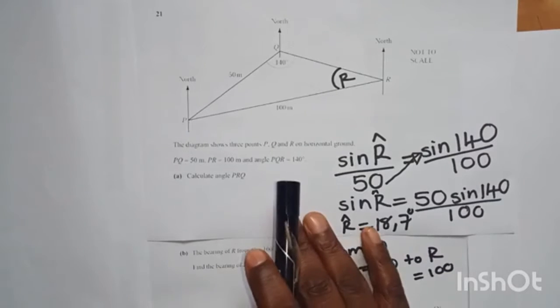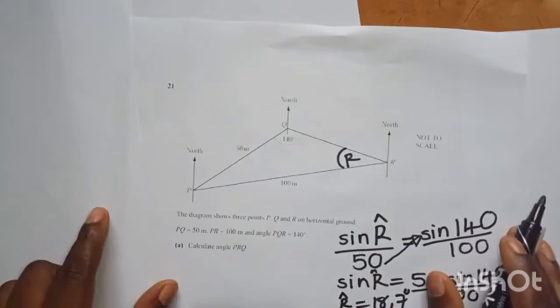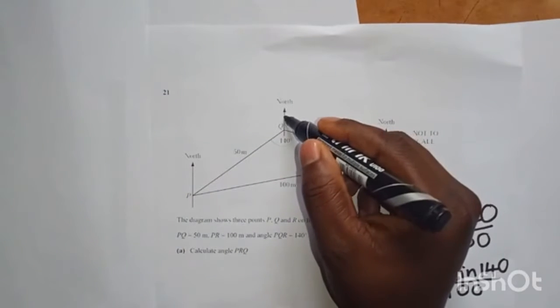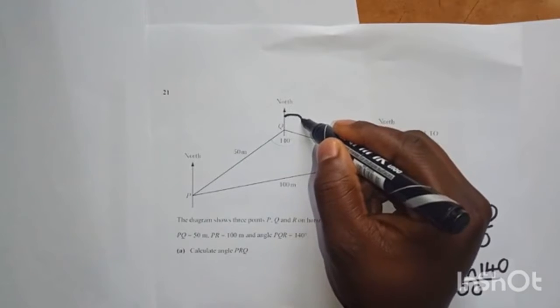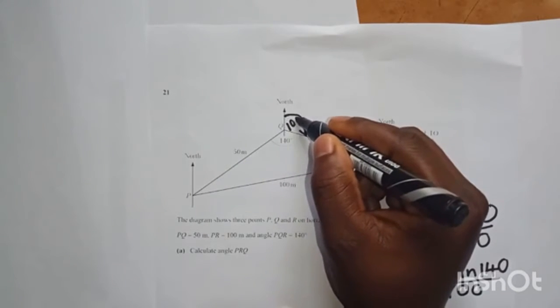Right, so 100 is going to be sketched on the diagram starting from the north pole of Q, moving in a clockwise direction. Right, so I'm going to touch the north pole of Q there, then move in a clockwise direction. So this angle is representing 100 degrees.